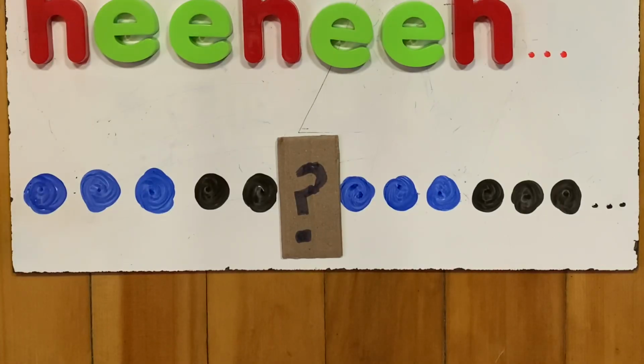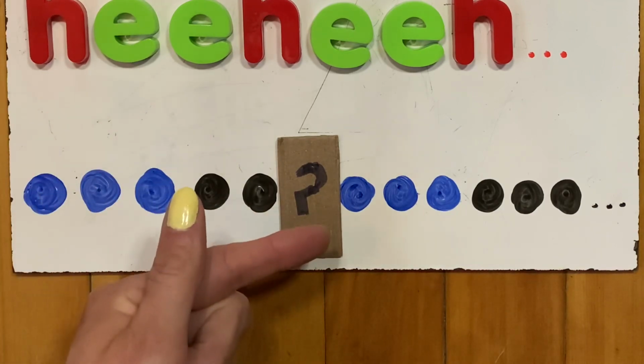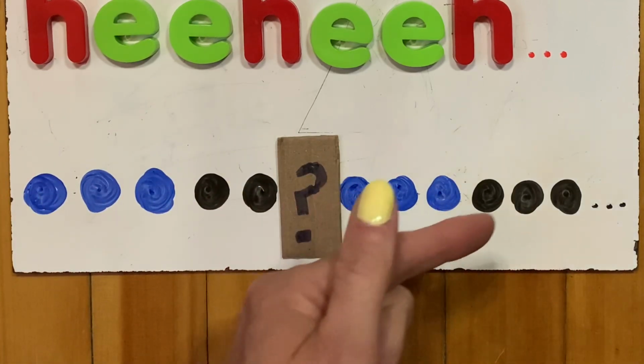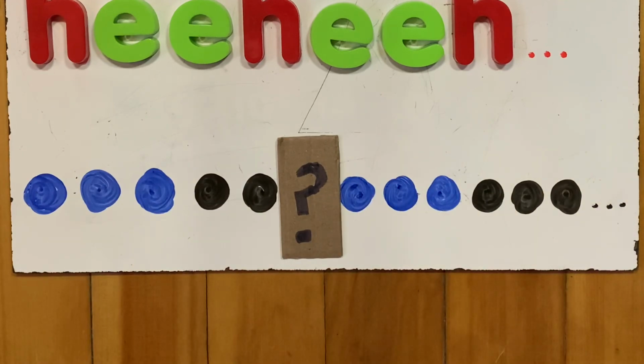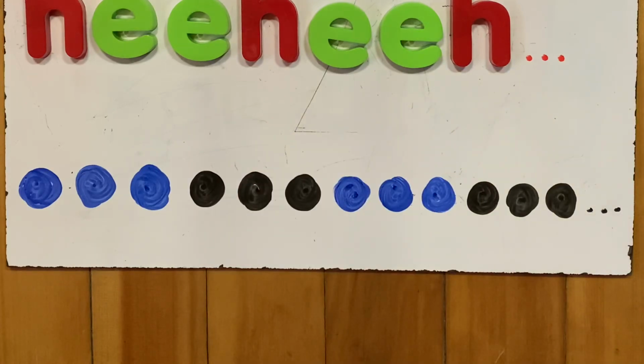And last but not least, we have a color pattern down here. What do you think about this one? Blue, blue, blue, black, black, something. Blue, blue, blue, black, black, black. Let's see. Did you say black?